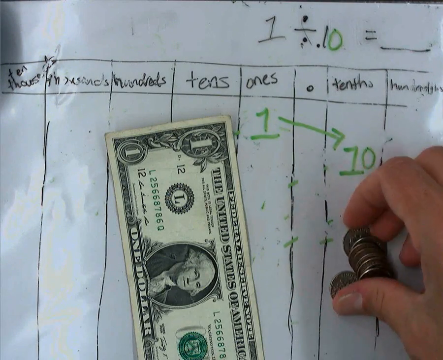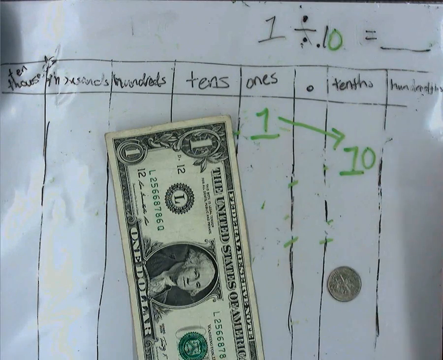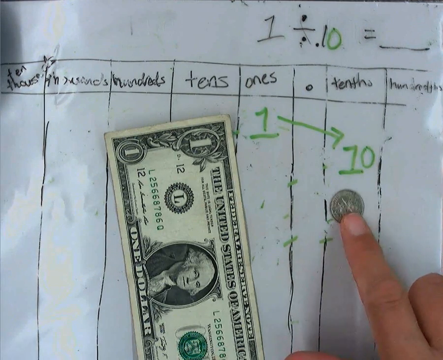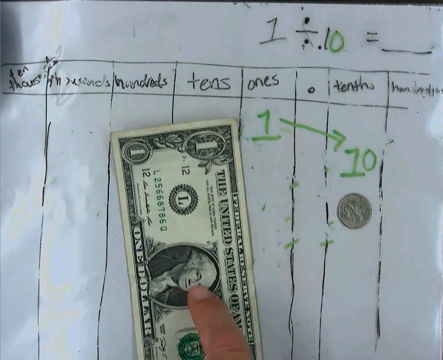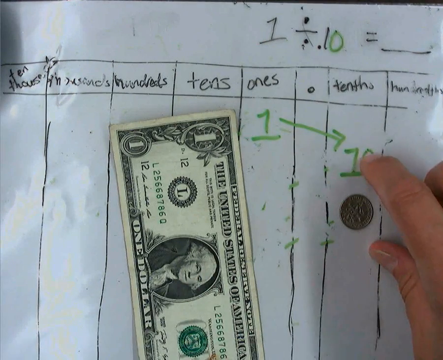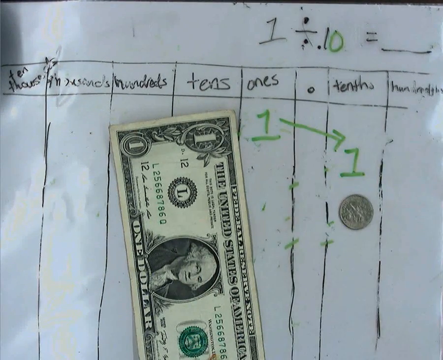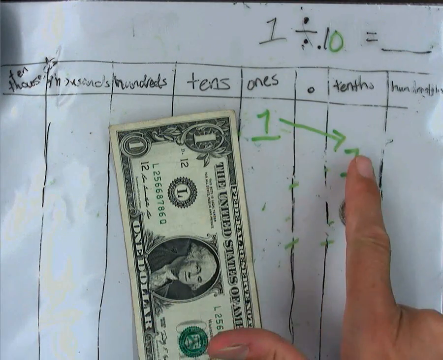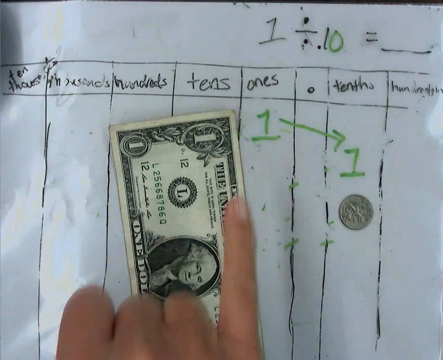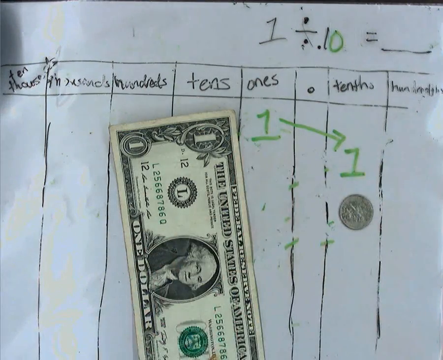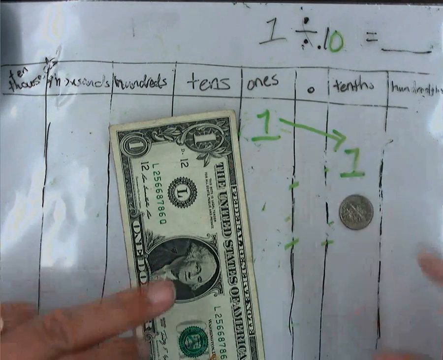So if we divide it by a tenth, oh, sorry, it's actually just going to be 1/10. What is a tenth of a dollar? It is a tenth of a dollar. So there's my mistake. So thinking about it in that direction, instead of moving 1 place value in the positive direction if you're multiplying, you're moving 1 place value in the negative direction, in the opposite direction.